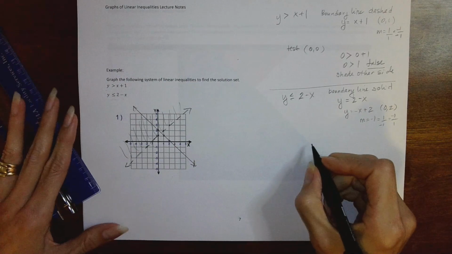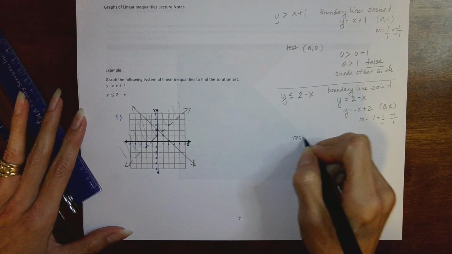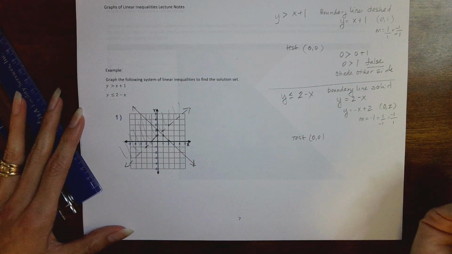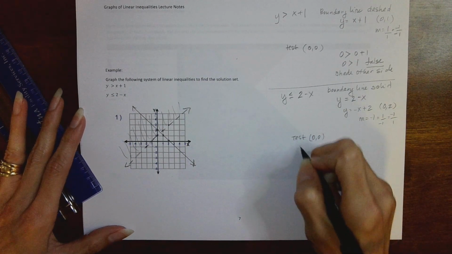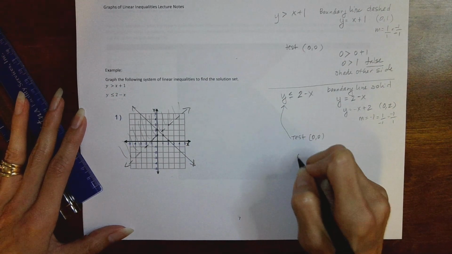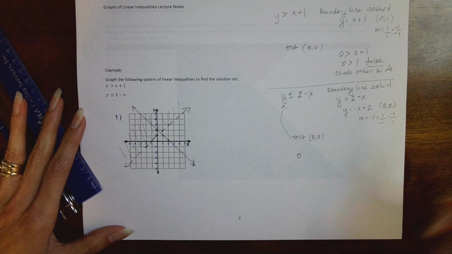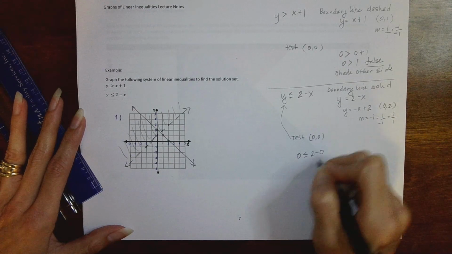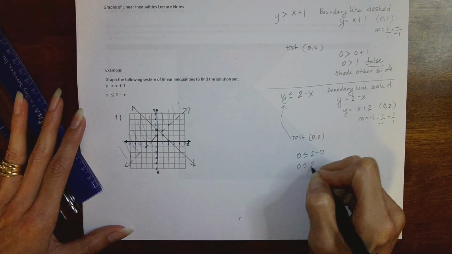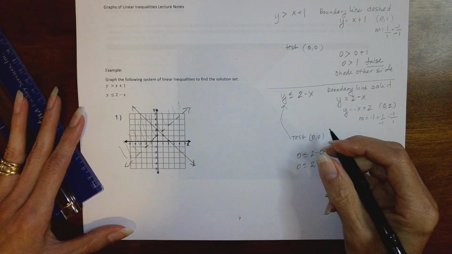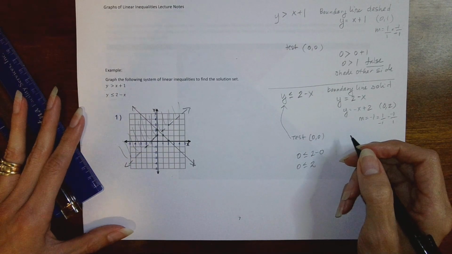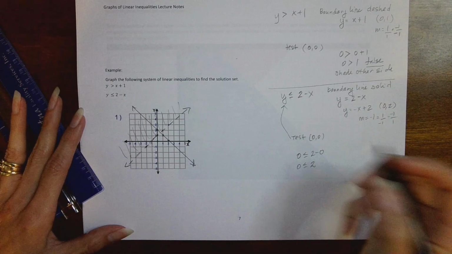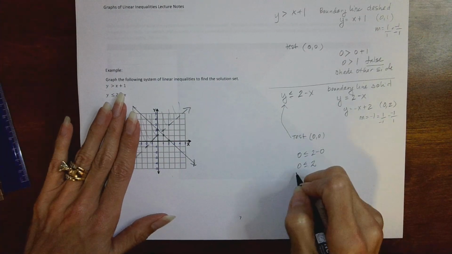Alright, and now I'm going to test the point 0, 0 to see which side I should shade. And so I'm going to put it back into here. So 0 should be less than or equal to 2 minus 0. And in fact, 0 is not less than equal. Actually, it is. So 0 is less than or equal to 2. And so this is a true statement.